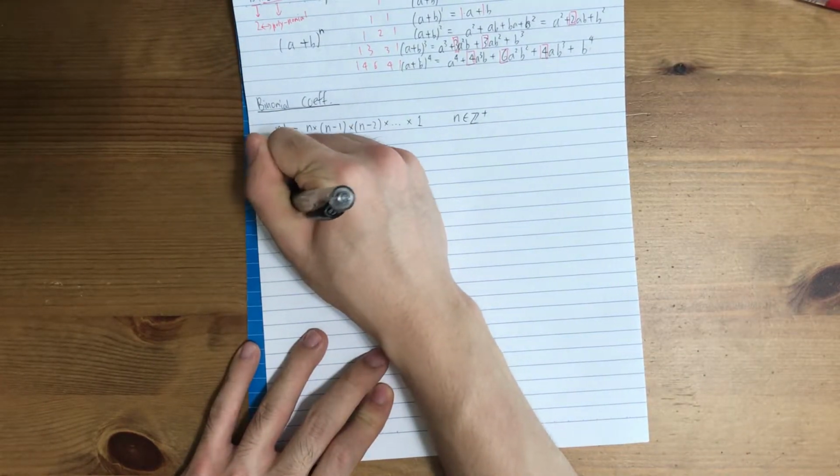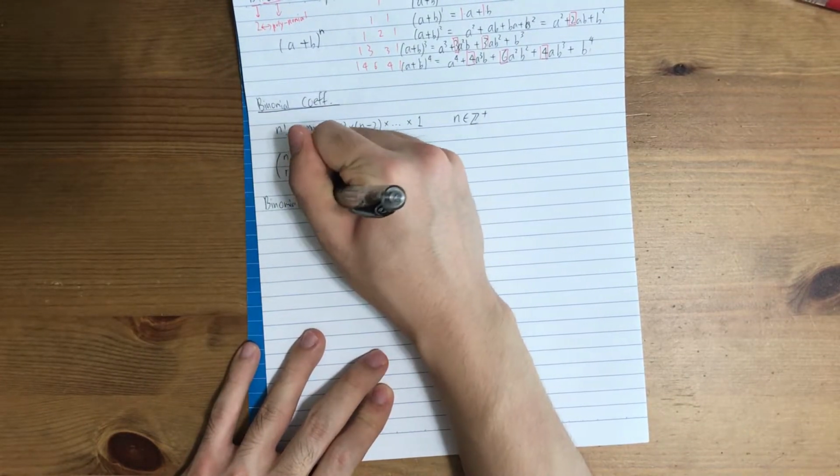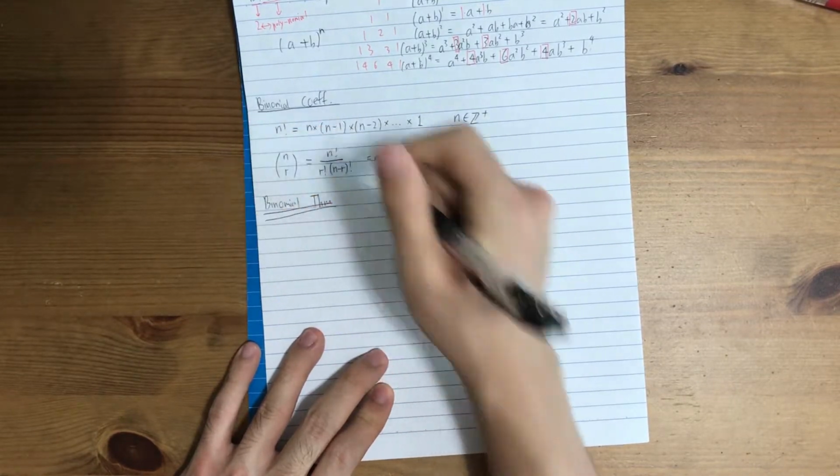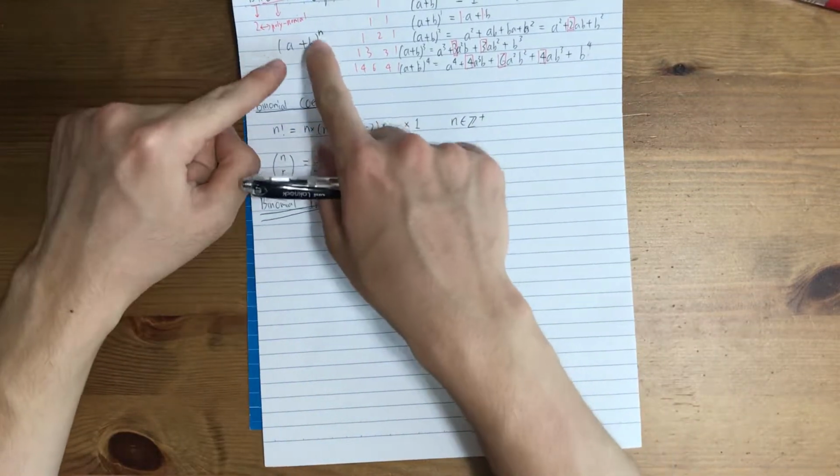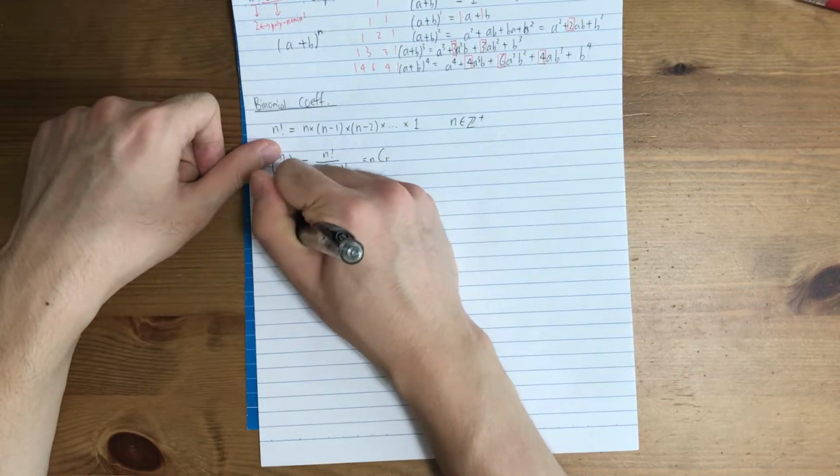So we go for the binomial theorem. Now binomial theorem is basically expanding this out.